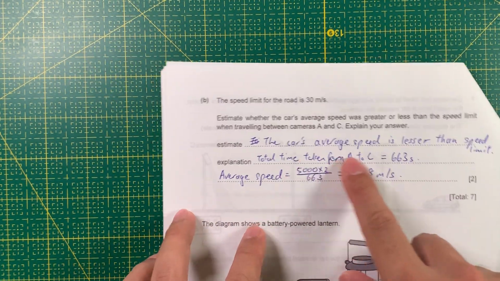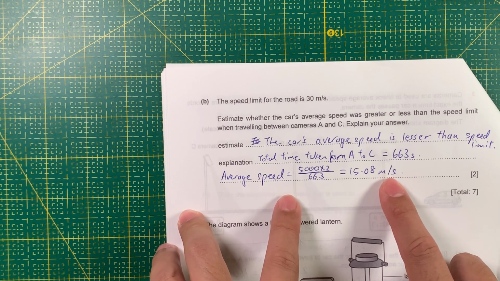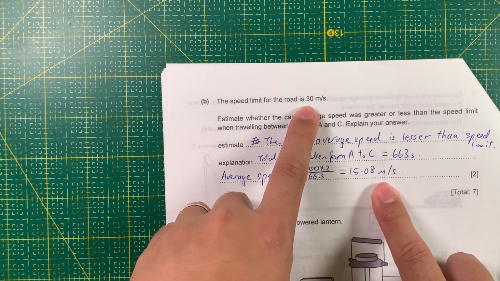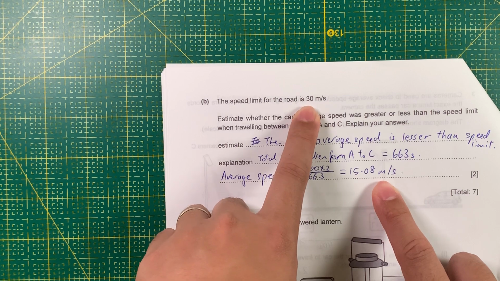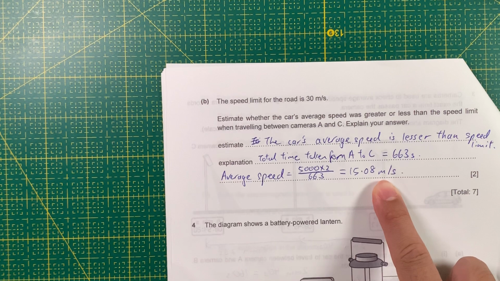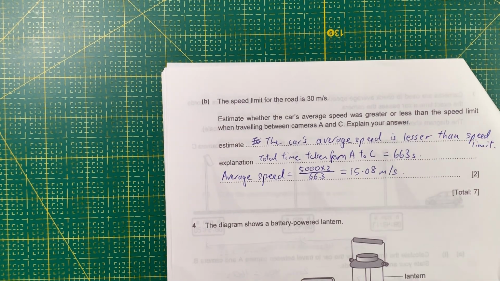Once you have done that, you should reach 15.08 meters per second. You notice that this is lower than the speed limit of 30 meters per second. Hence the average speed is lower than the speed limit.